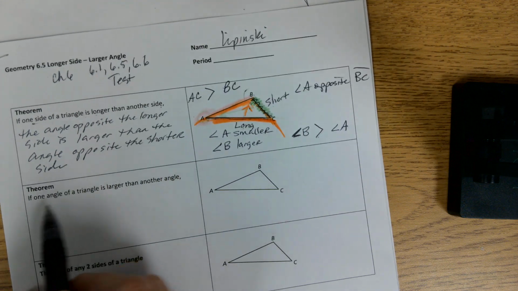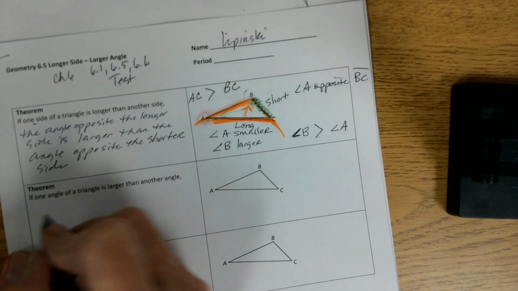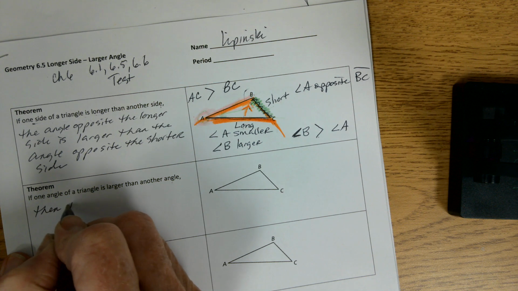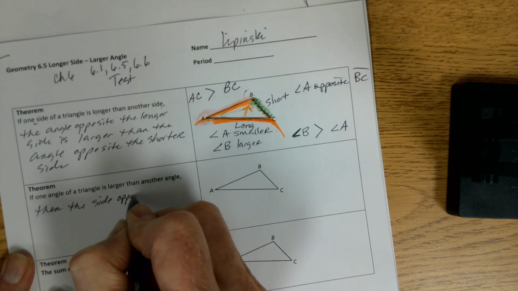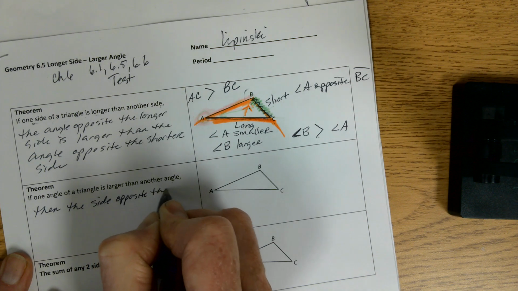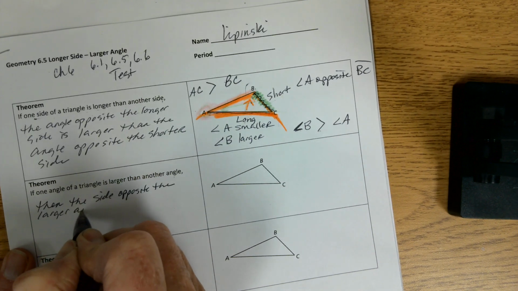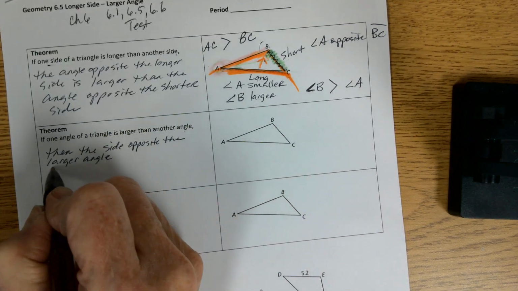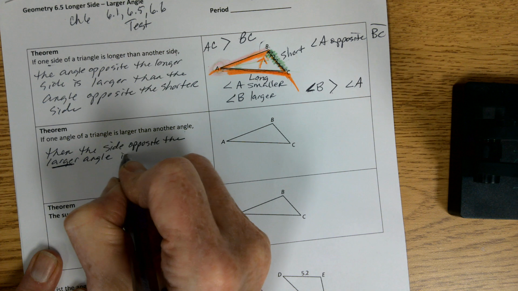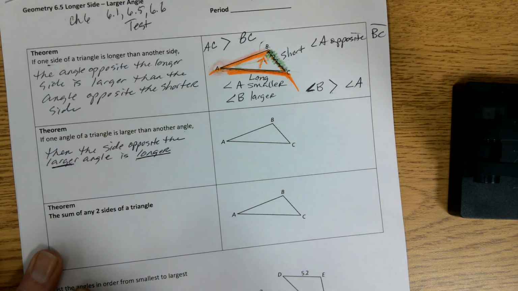Okay, if one angle is larger than another angle, then the side opposite the larger angle is longer, okay?